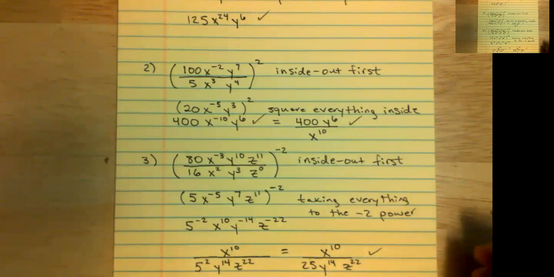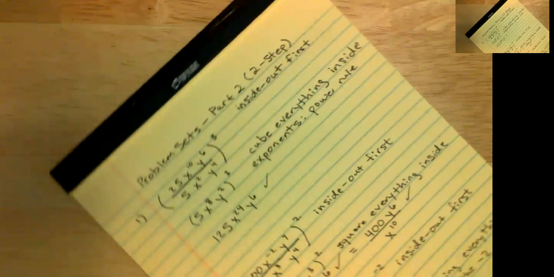All right, so go ahead and take a minute and get that down. We're going to move on to that last part of the problem set where we just use rules 1 through 3. All right, so these are the last ones we have to do.